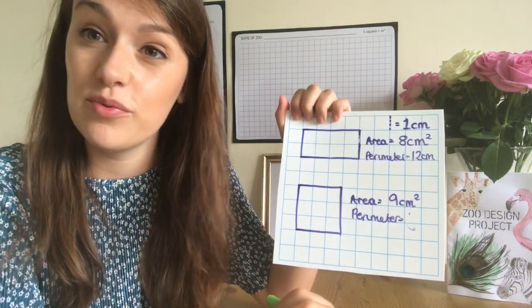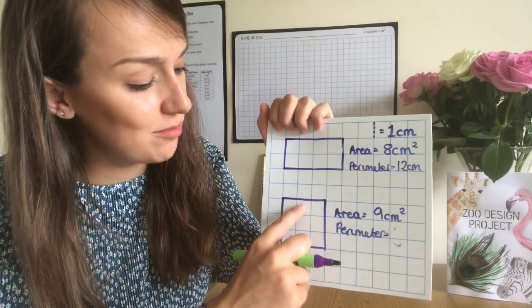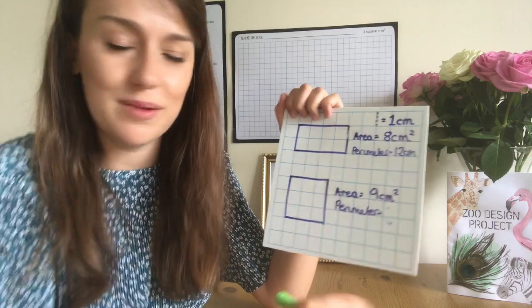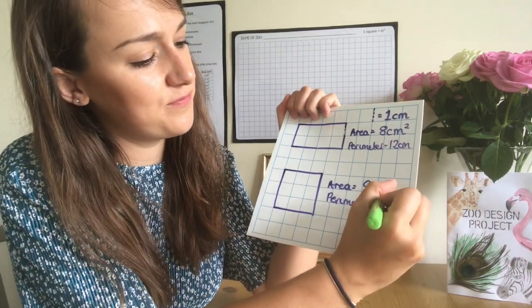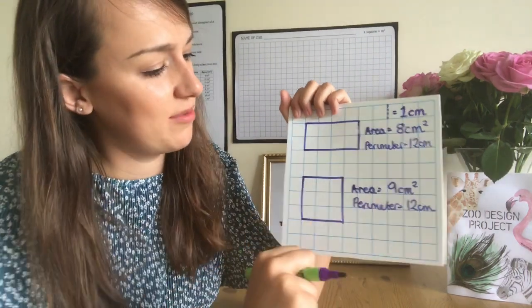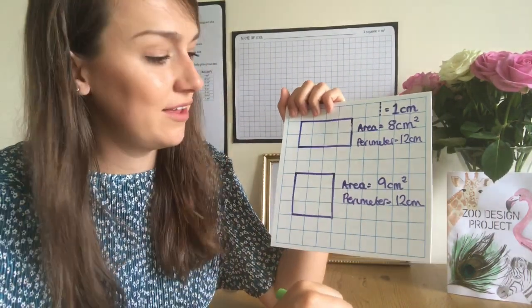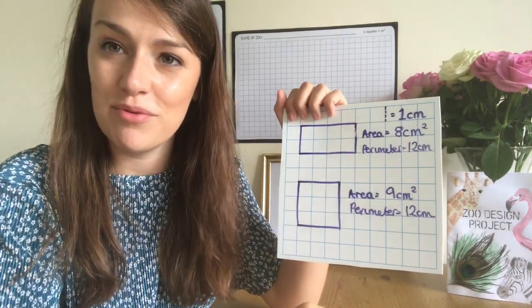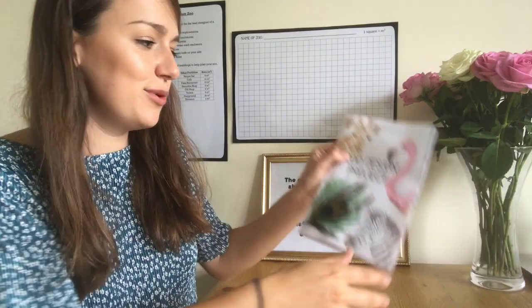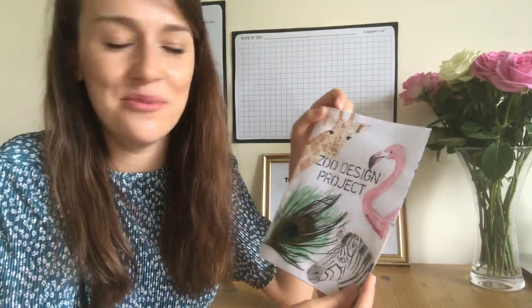So actually for the perimeter of a square we just need to times 3 by 4, and again we know that 3 times 4 is 12, which is quite interesting because these shapes are different, they have a different area, but actually they have the same perimeter. Okay. Once you understand about area and perimeter, you will be ready to design your very own zoo.